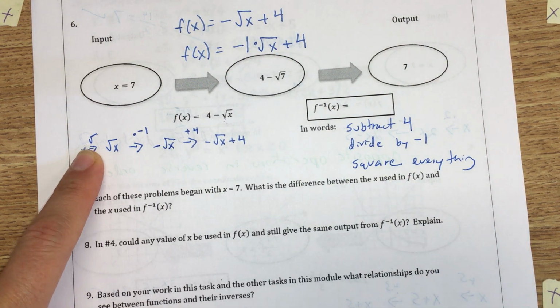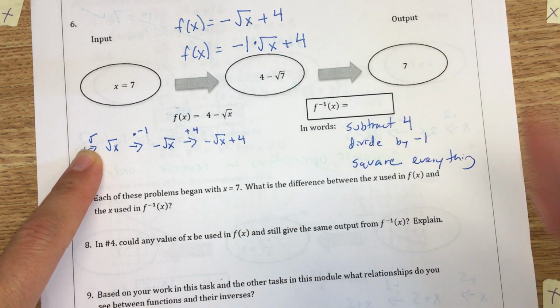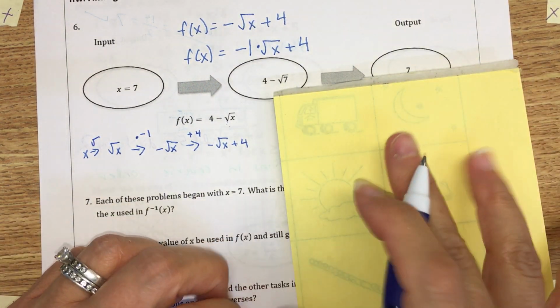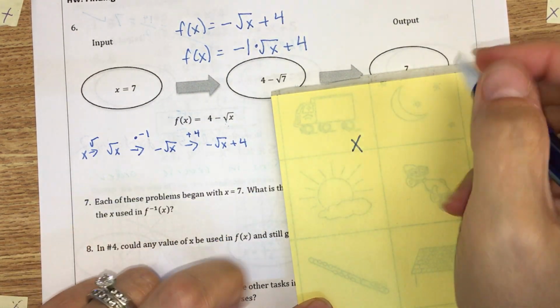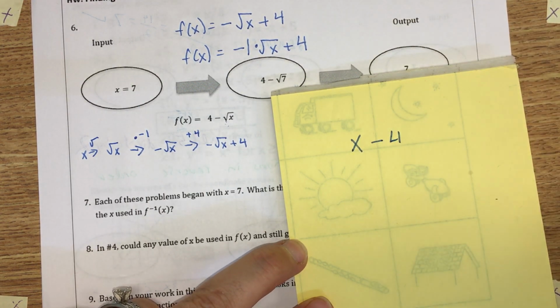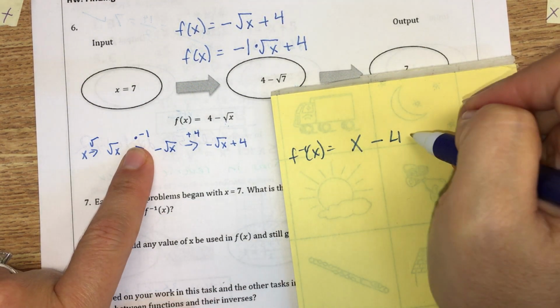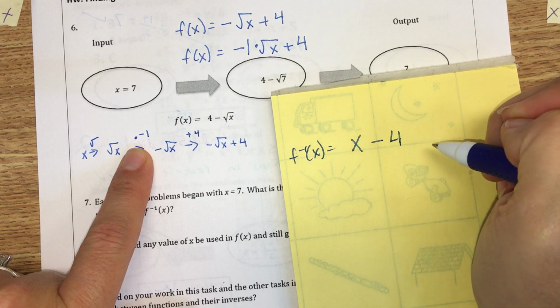So let's see if we can build a function with these steps. So I'm going to take my x. Actually, I'm going to do this on a bigger piece of paper. Put it in a really small box, then we'll write our result. So we have x, and then we're going to subtract 4. Okay, then we're going to multiply it by -1.